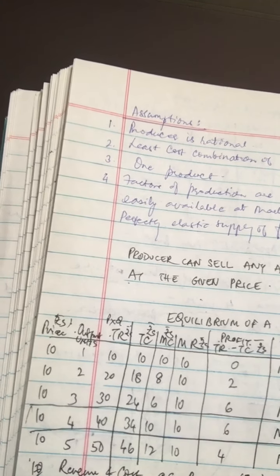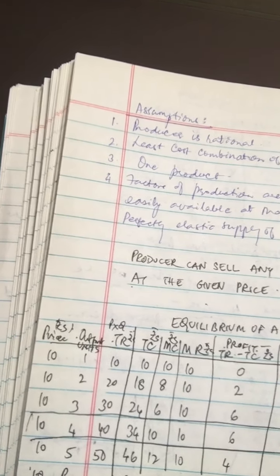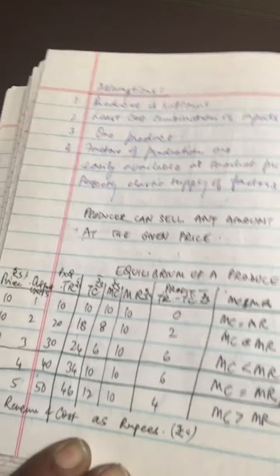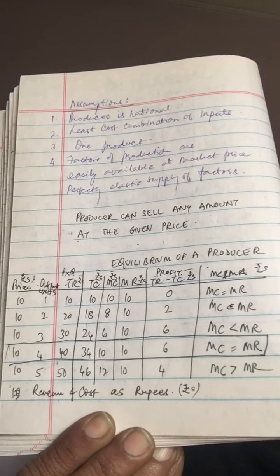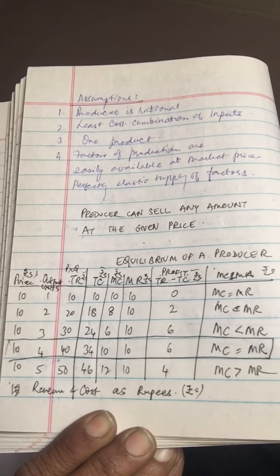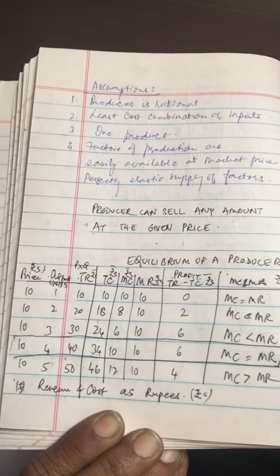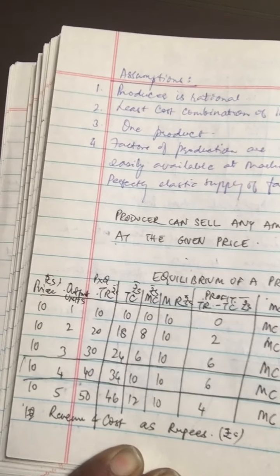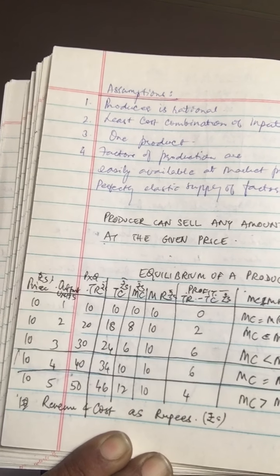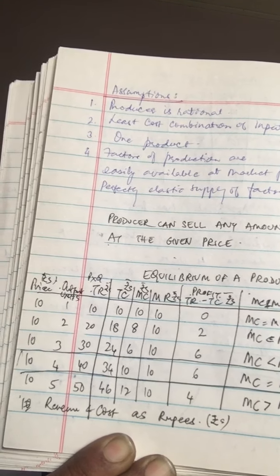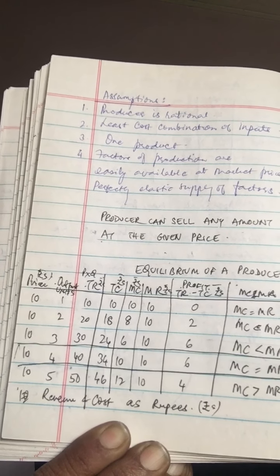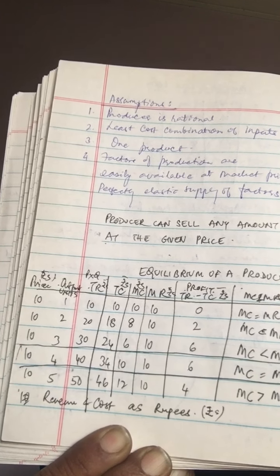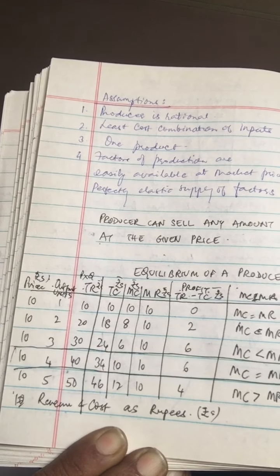Now let's look at the table, which is based on the assumption that the producer can sell any quantity at the given price. He can sell any amount, but after all, which is the best possible output that he should produce? How many units should he produce? He can produce any amount at the given price. So in the table, the equilibrium is at 4 units of output. We find that the difference between total revenue and total cost is maximum, that is rupees 6, right? And at the same time, profit starts declining as one more unit of output is produced.